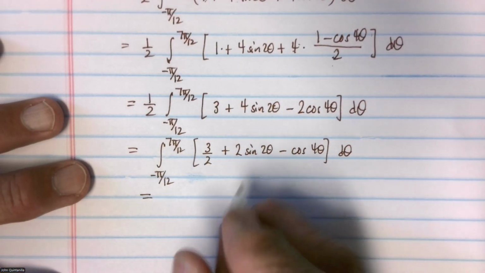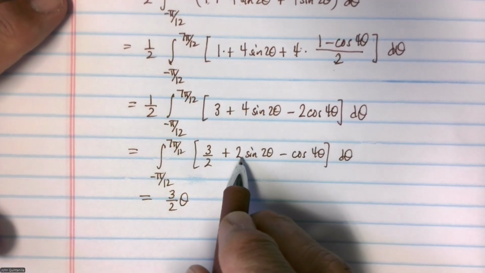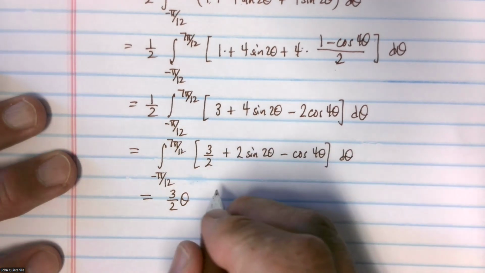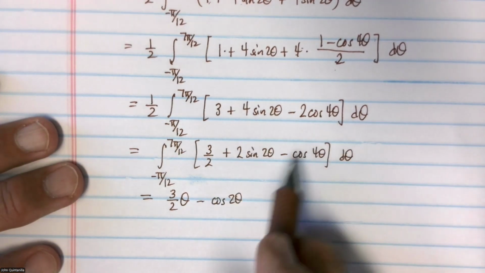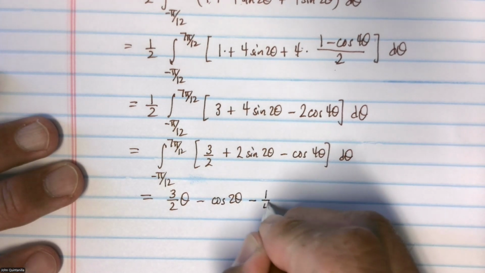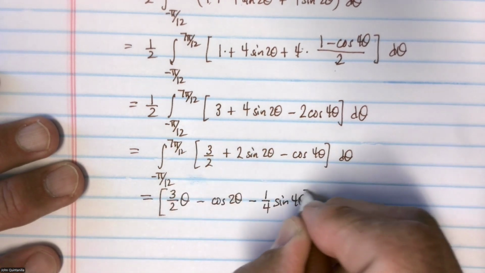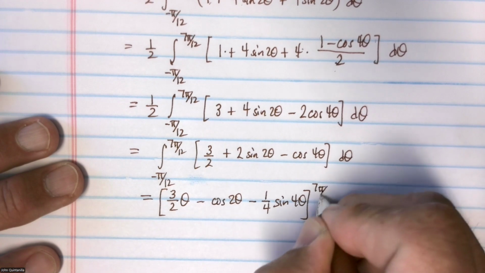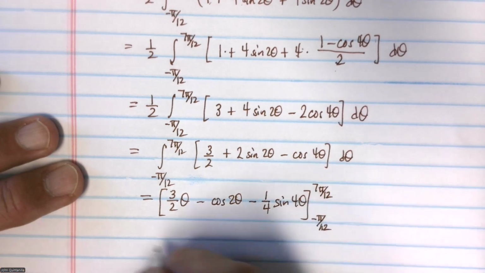Okay, now I integrate. So I have 3/2 theta. Integral of 2 sine of 2 theta is going to be negative cosine of 2 theta. And the integral of negative cosine of 4 theta is going to be minus 1/4 the sine of 4 theta. And I evaluate between 7 pi over 12 on the upper limit, and the lower limit is negative pi over 12.